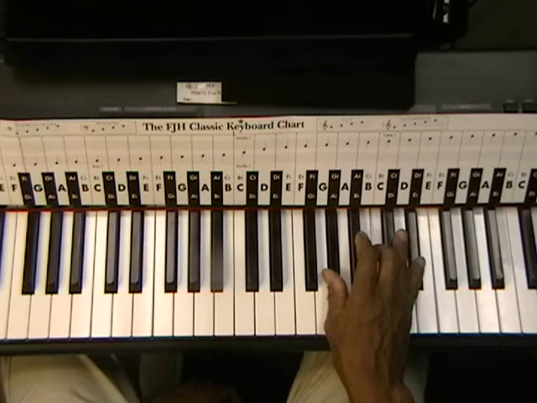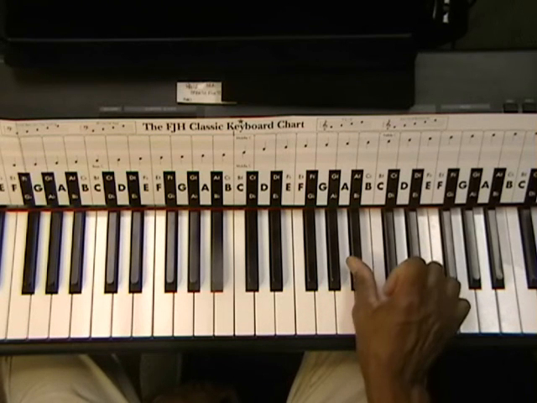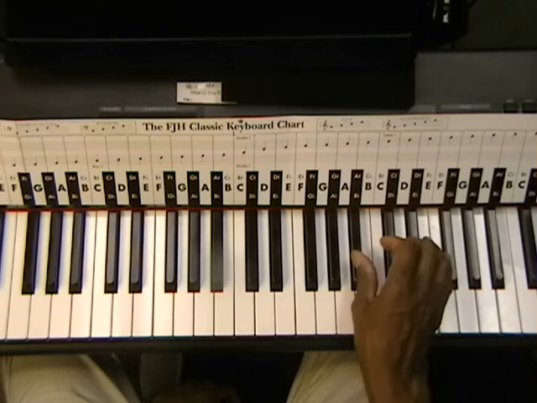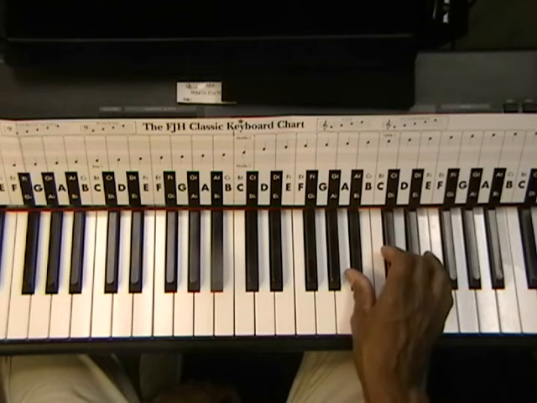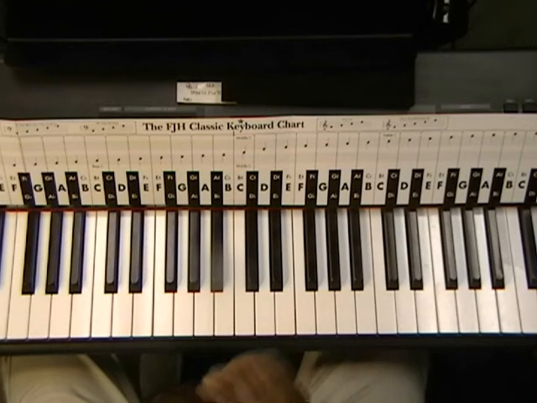A flat major. Our last chord, B flat, will have just one flat note. B flat, D, and F. B flat major. Now, let's recap.